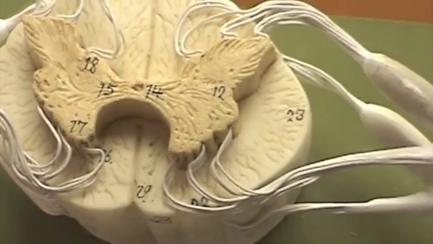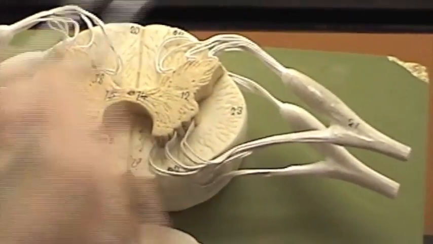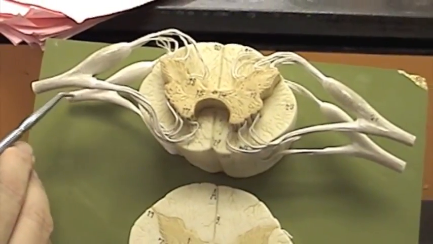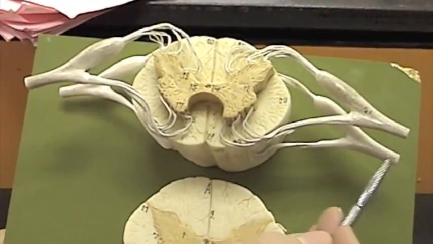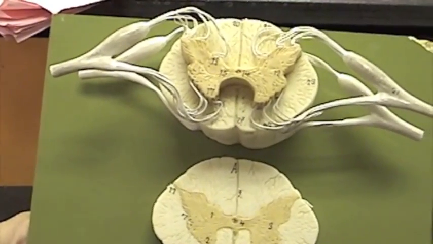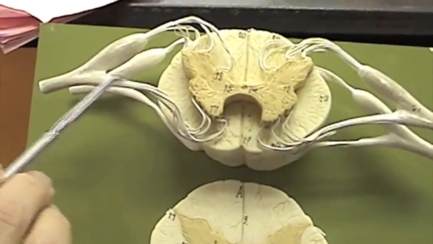We also have spinal nerves. This is the spinal nerve coming out here, and here's a spinal nerve. On the spinal nerves we have roots. Here is the dorsal root. Here is the ventral root.